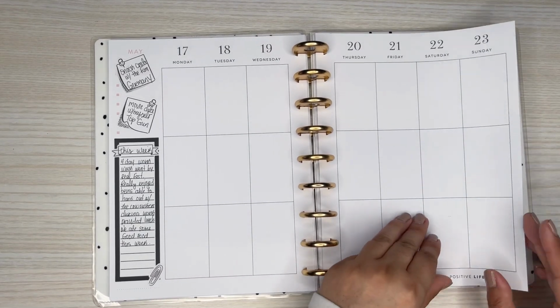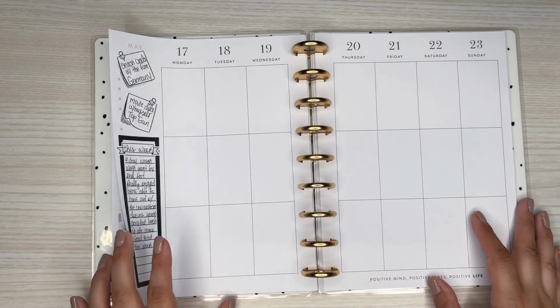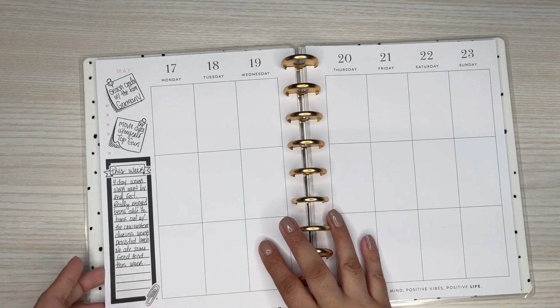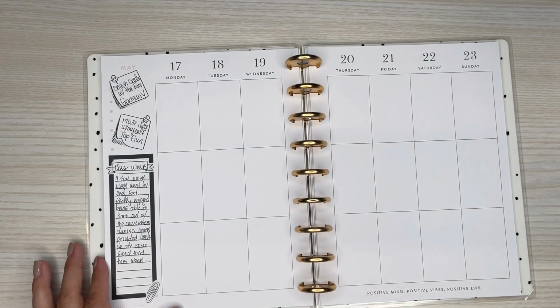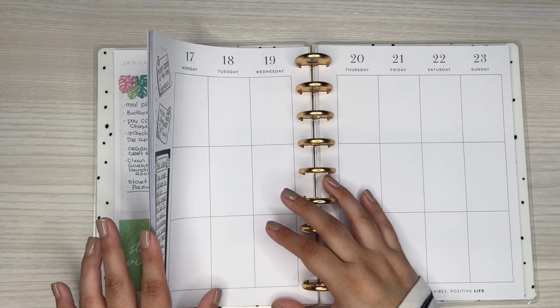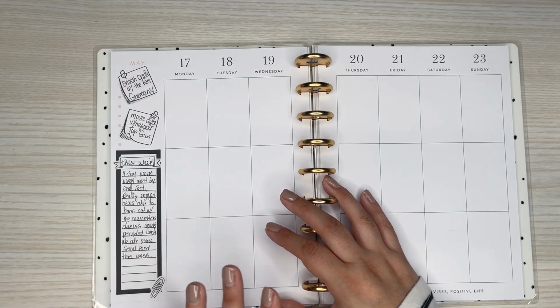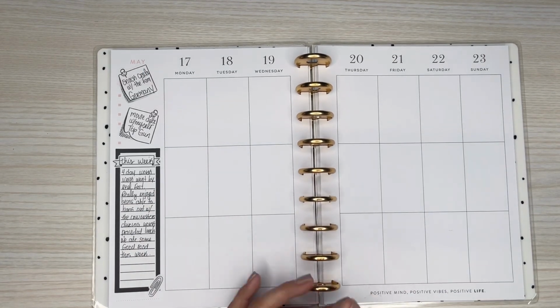Okay, so those were all the ways. I think that was 10 different ways. I'm sure there's tons of other ways that you can do a sidebar. These were just my top 10 favorite ways to use the sidebar, and a lot of these are ways that I've used in the past. But yeah, I just wanted to share these different ways. These are more functional ways of using the sidebar.